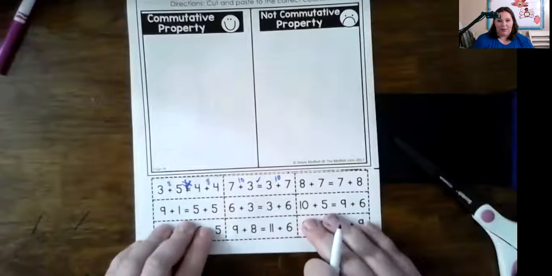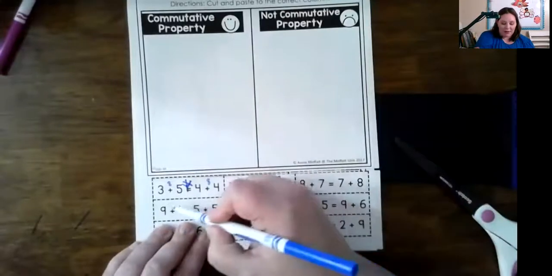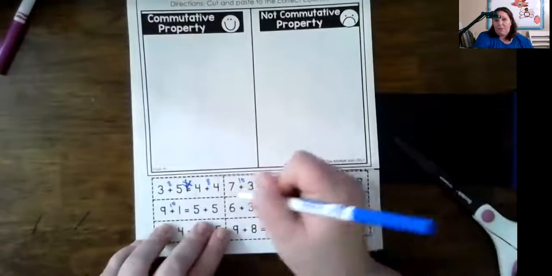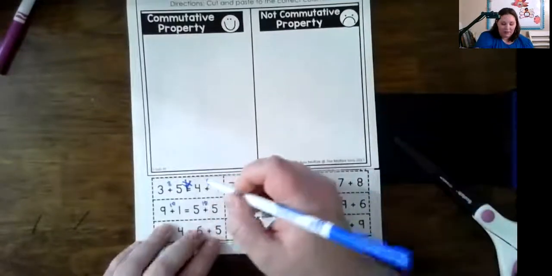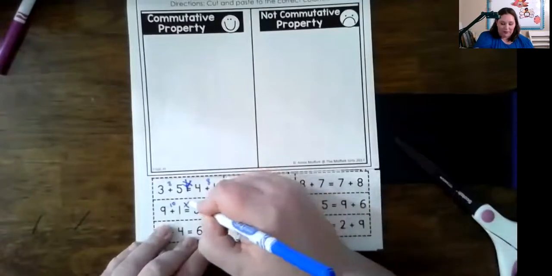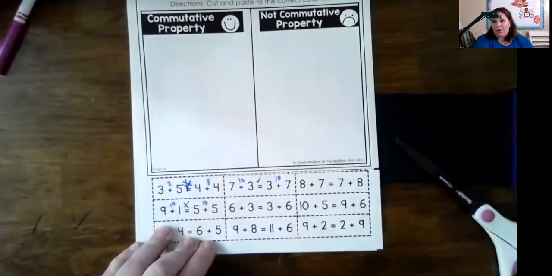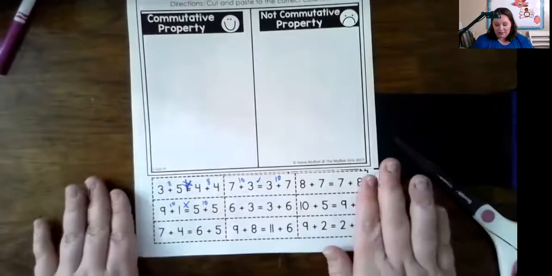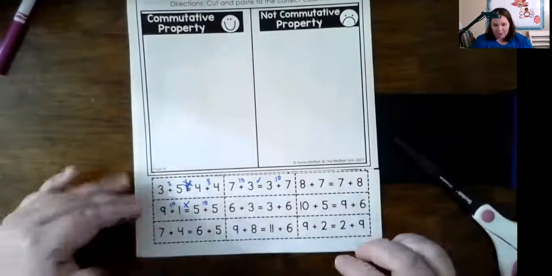Okay, here's another one. I'll just skip down to here. 9 plus 1 equals 10. 5 plus 5 equals 10. But they're not the same numbers flipped around. So that is not commutative property. They are related facts, but they are not the commutative property. Okay, so I highly, highly encourage you to do that before you start cutting.